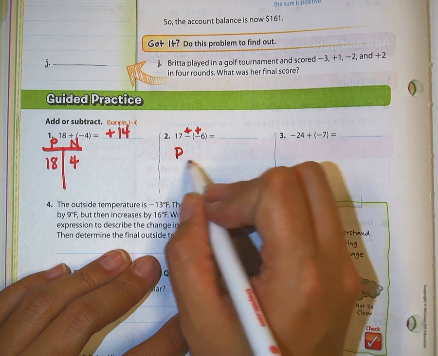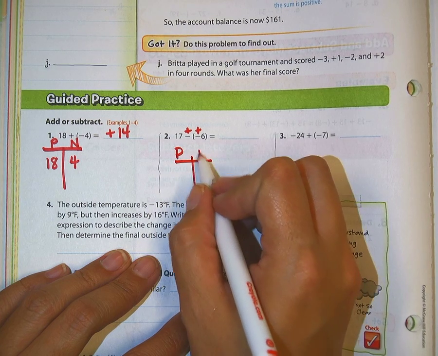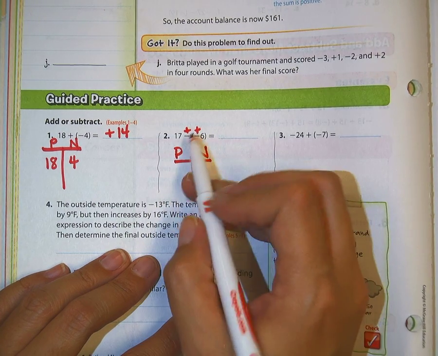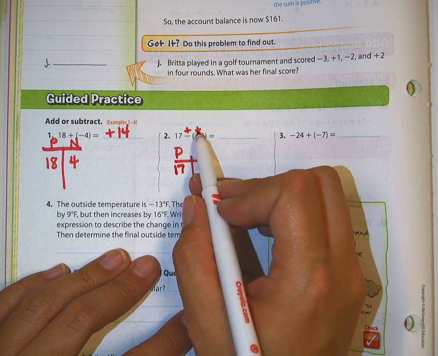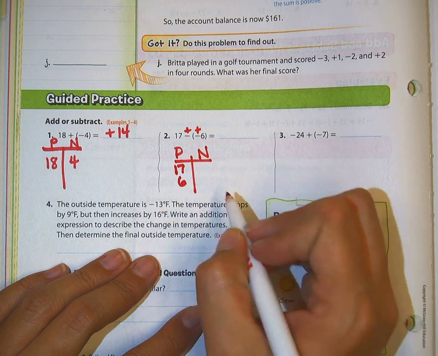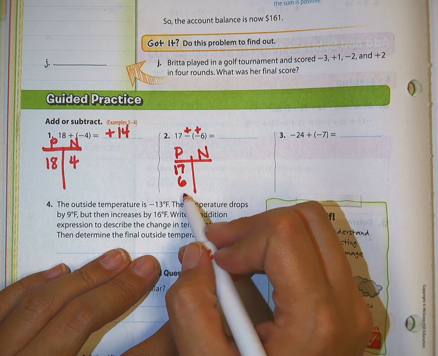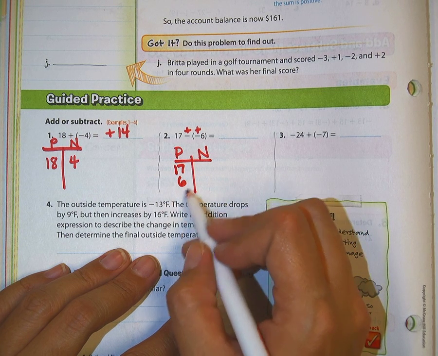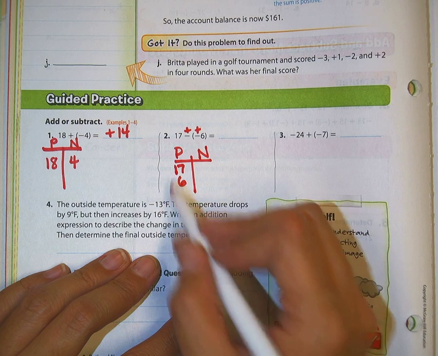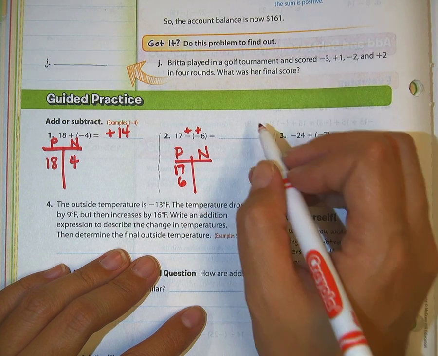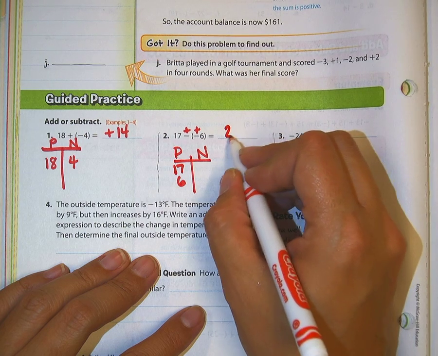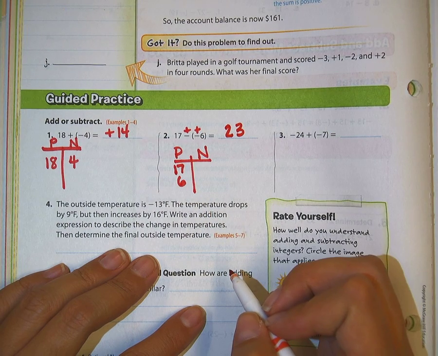So we have the positive Panthers and we have the negative nobodies. Here is a 17 for positive, and this ends up after being changed as a positive 6. So clearly the Panthers have won, which are positives, and because they're the only ones that scored any points, all you would have to do is add those up to get your 23 points.